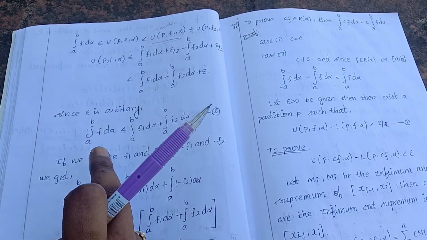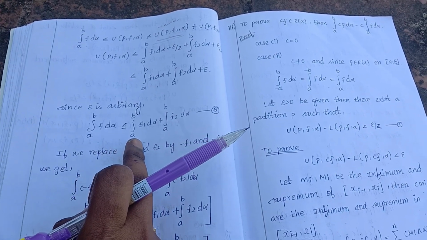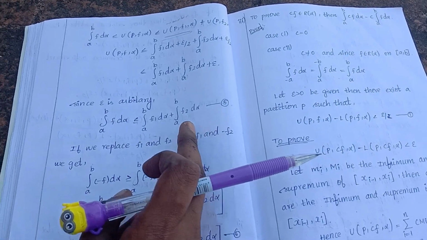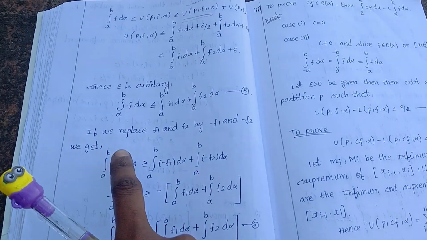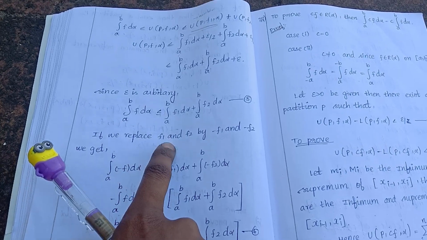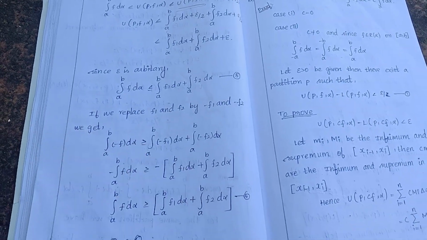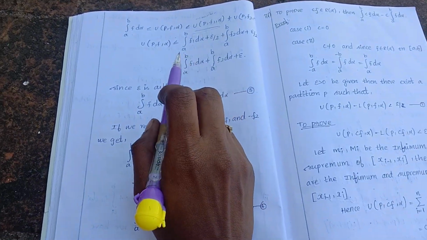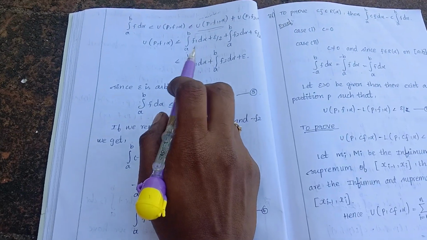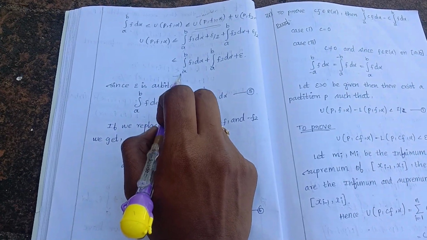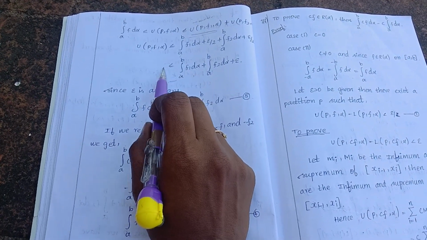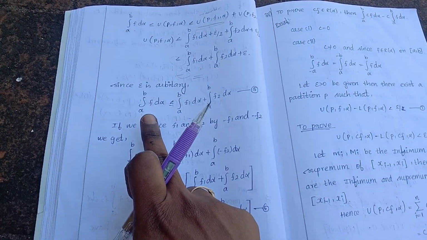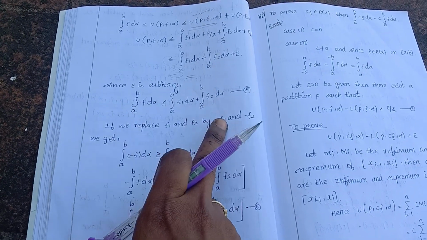Then we get the integral from a to b of f d alpha less than or equal to the integral from a to b of f1 d alpha plus the integral from a to b of f2 d alpha. This also we proved. For the next step, we replace f1 and f2 by minus f1 and minus f2, where we had a less than or equal to. So we replace with minus f and convert this to a greater than or equal to. From this term and this, the greater than and less than, we can replace with equal to. Epsilon is arbitrary, so we get this point.